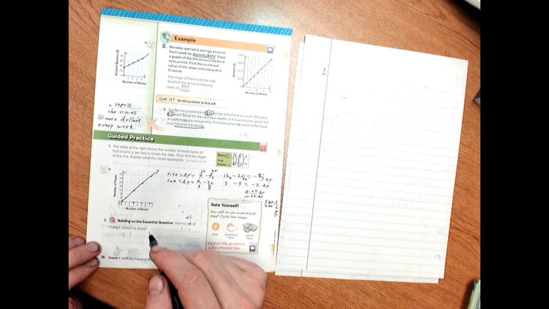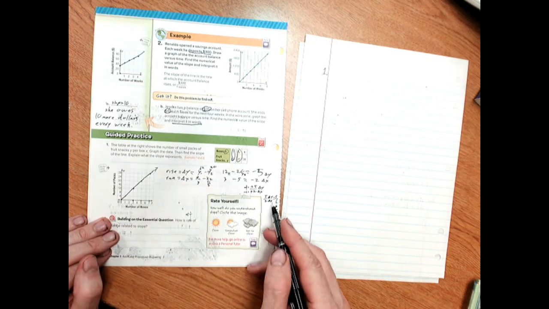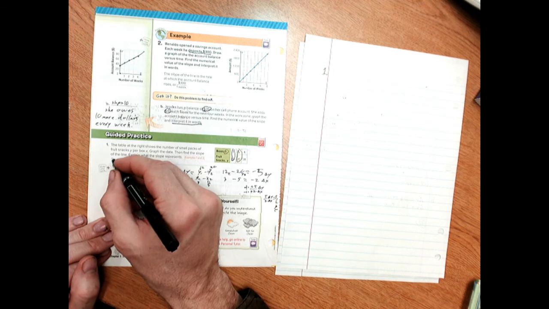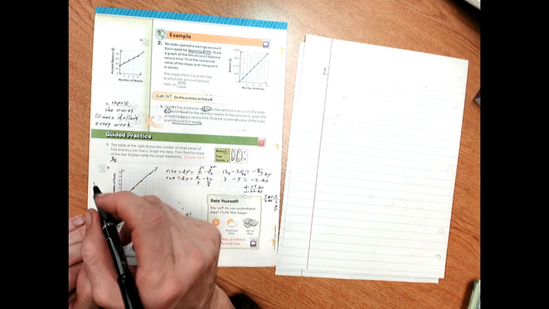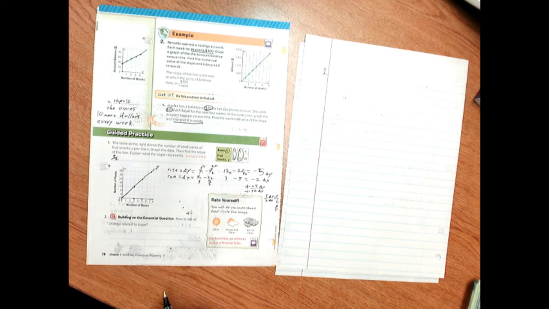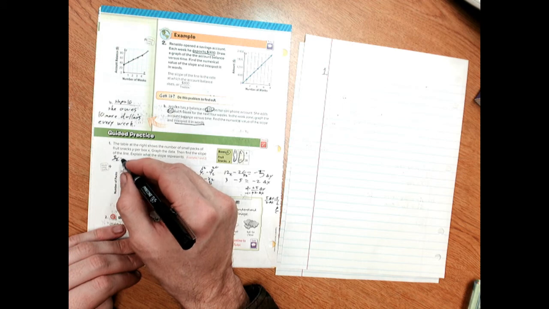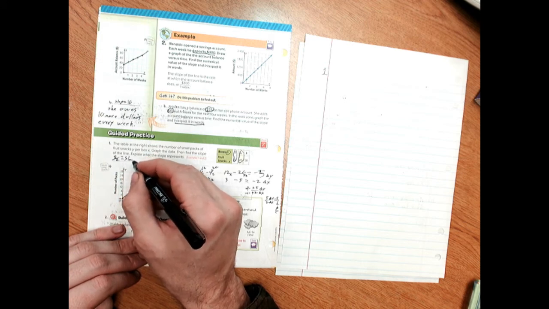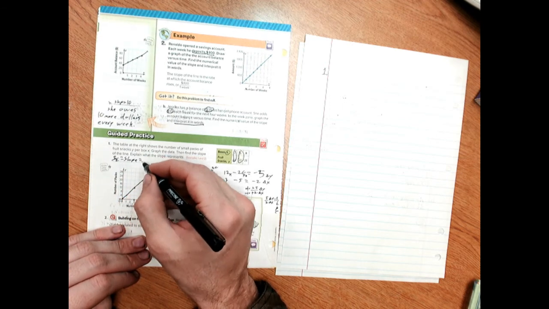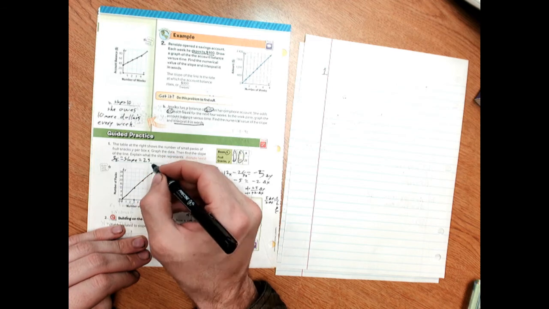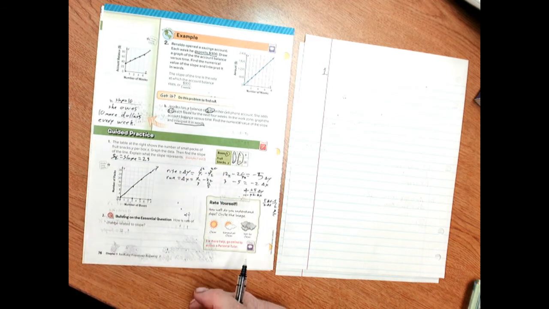So find the slope of the line. Can we simplify it any further? No, not really. It is 5/2. I suppose you could write it as 2 1/2, or you could write it as 2.5 equals slope. Both are correct. Explain what the slope represents.